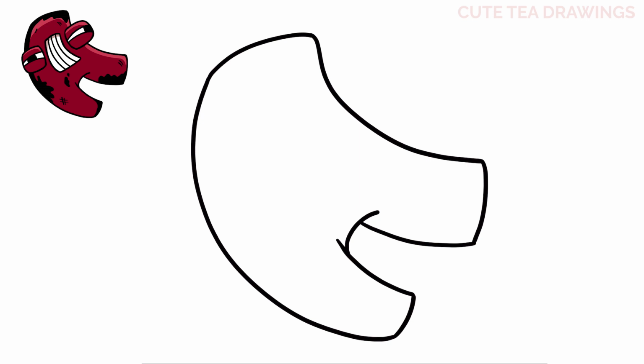Next, let's move inside and draw the mouth. Near the top here, let's start with a curve down. Then from the right side, let's draw a curve down and then bring it over to the right. And then from the left side, let's add another curve down and over. Now let's close it off at the end.